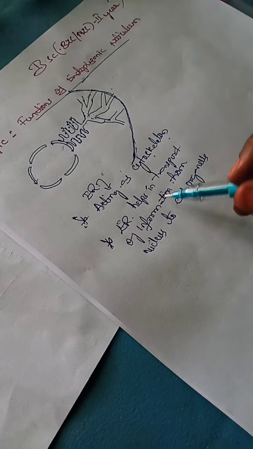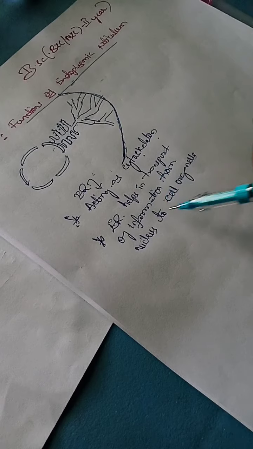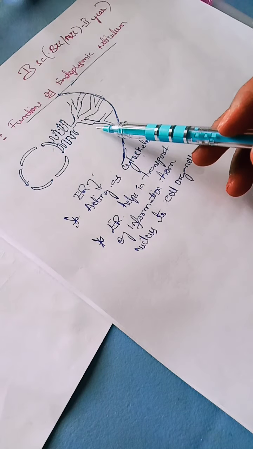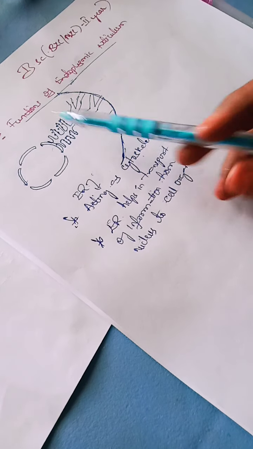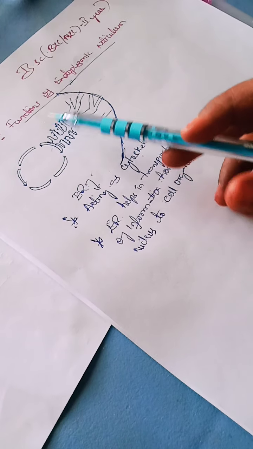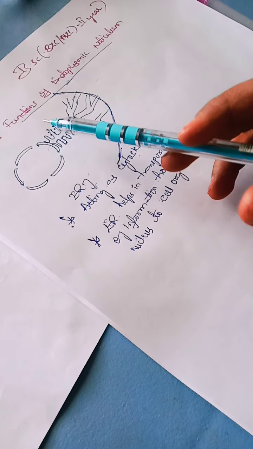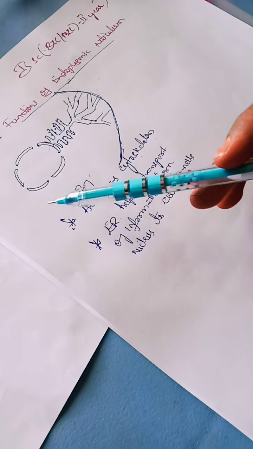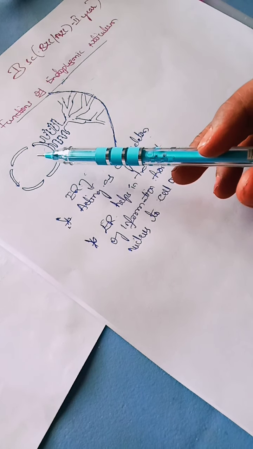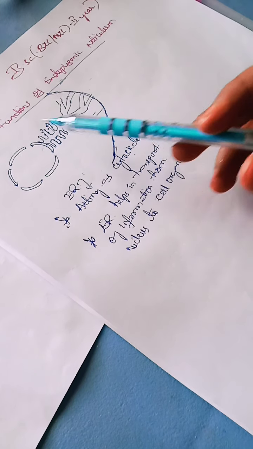Okay girls, the endoplasmic reticulum helps in transport of information from the nuclear membrane to cell organelles. That means not only the endoplasmic reticulum cell organelle is there, other cell organelles are also there. In the ultrastructure of animal cell that we discussed, I have shown you all the cell organelles. So whatever information is produced in the nucleus will be transported by ER to the other cell organelles also.